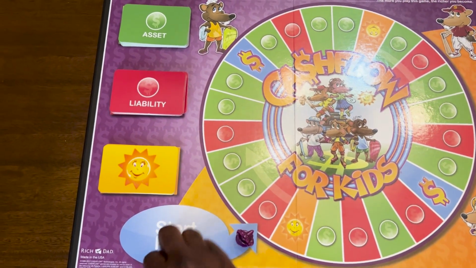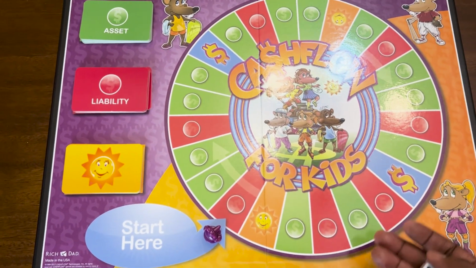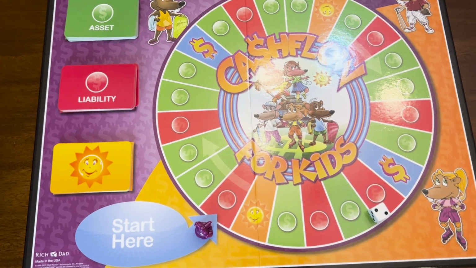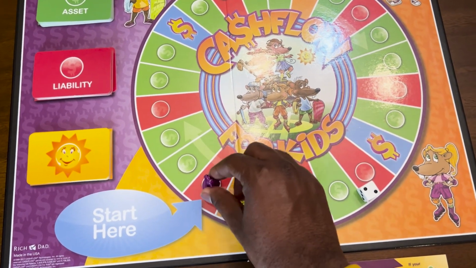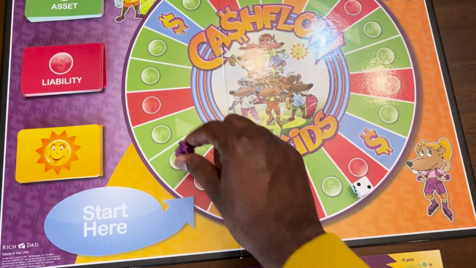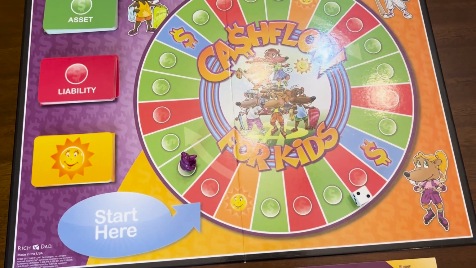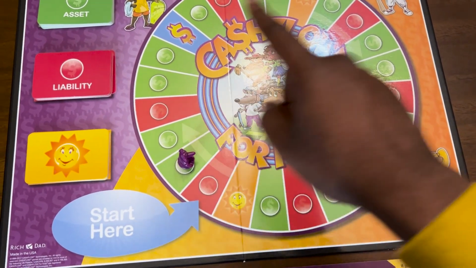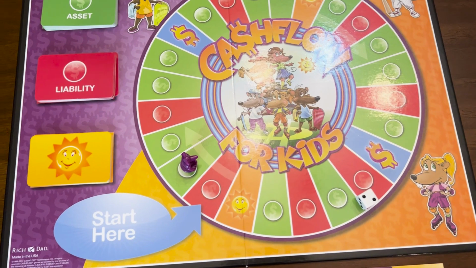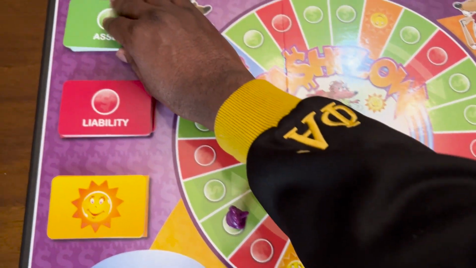So if we were to roll the dice, you get a 2. Your first space counts as 1, and then you go left. You start off going left or clockwise. So we landed on an asset card.